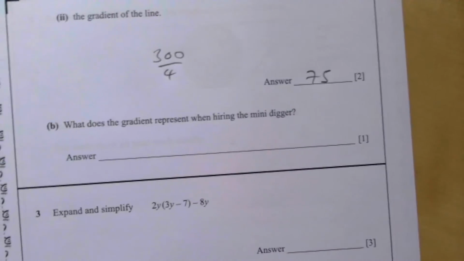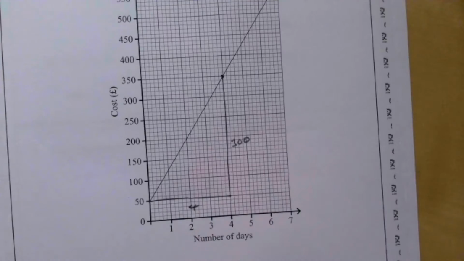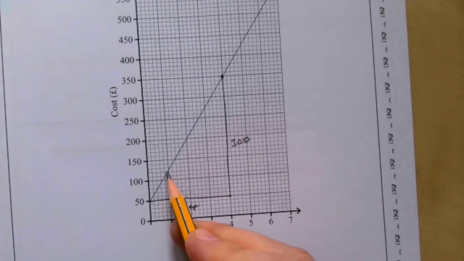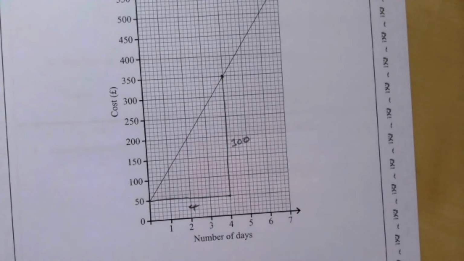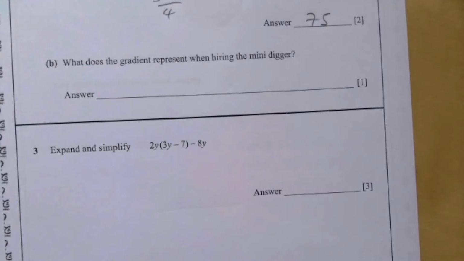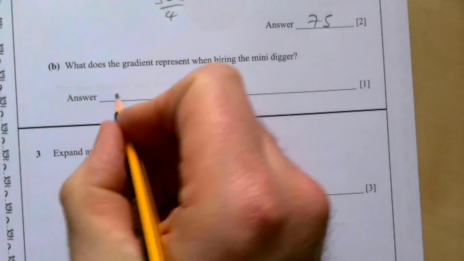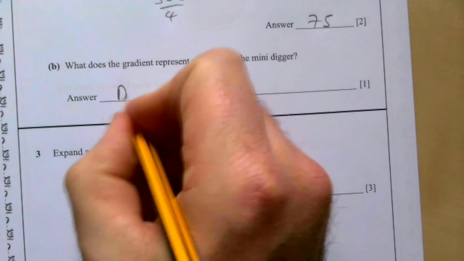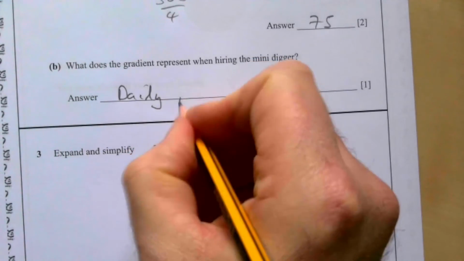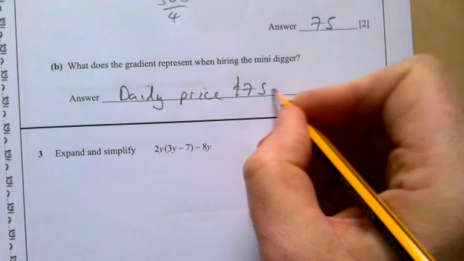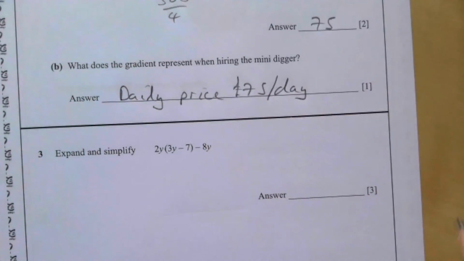What does the gradient represent? Well, let's go back and take a wee look. As you go across one, that's going across a day, you're going up £75. So each day you go across, you go up £75. So it just tells you the daily price. So the gradient represents the daily price, which is £75 per day.